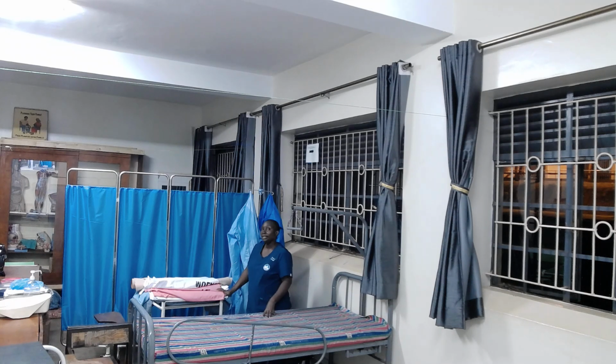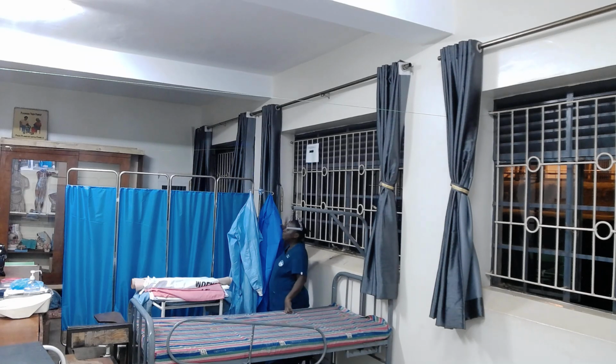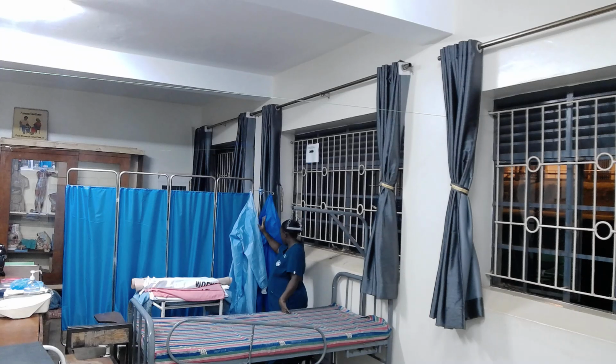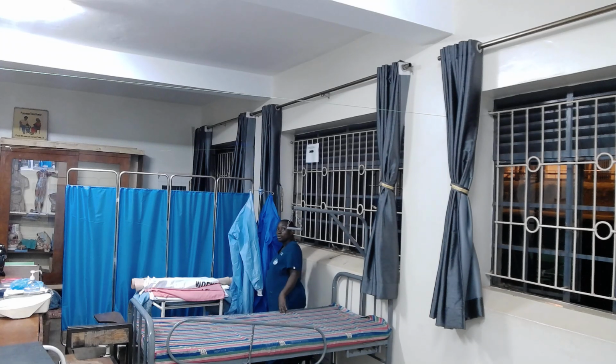So at the side we need quite a number of requirements, and first we have a gown on the hanger. These gowns, we're going to use them for protecting ourselves. When you are going into the room for an infectious patient, you need to protect yourself.